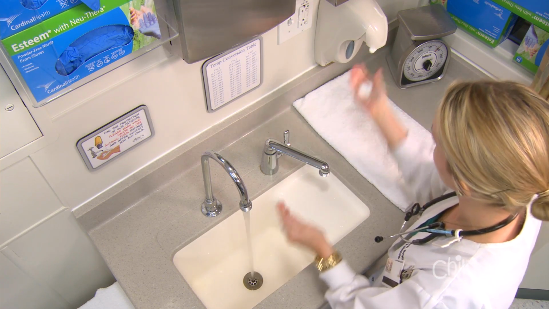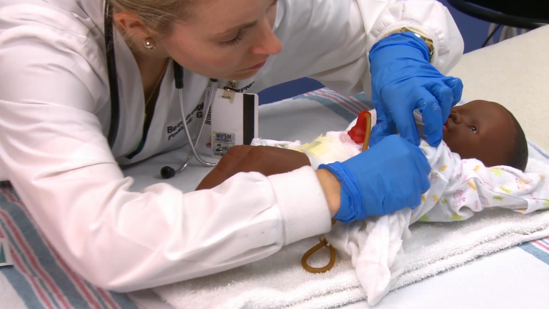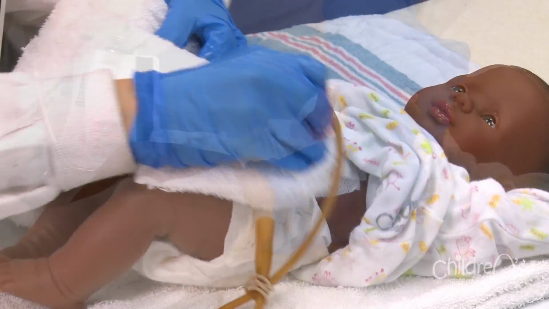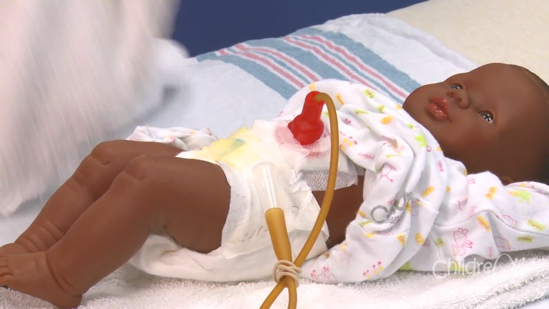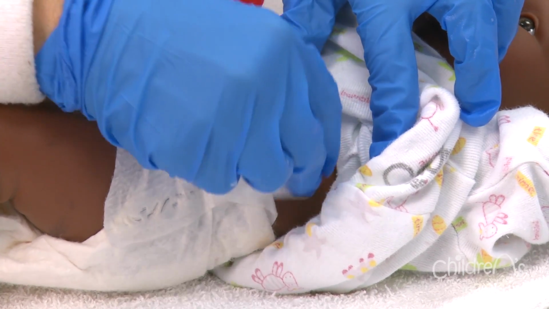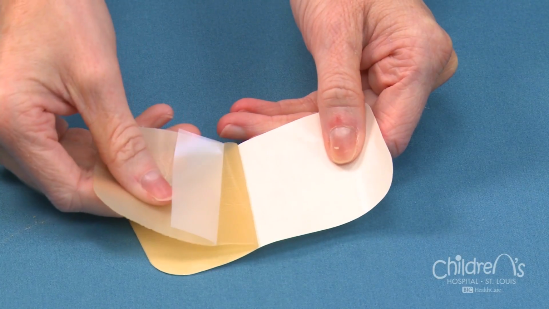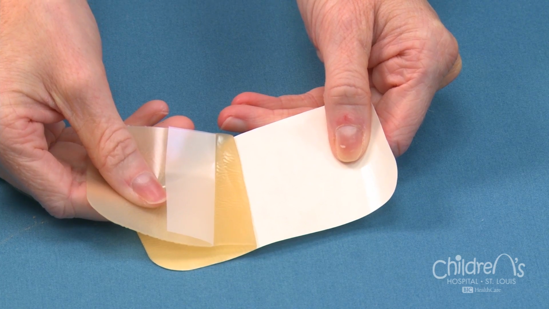Wash your hands. Clean and dry the area on your child's abdomen where you will tape the G-tube. Wipe a skin prep pad on the skin where the tape will go. If your child's skin is irritated, your surgery team may order a special dressing, known as Duoderm.